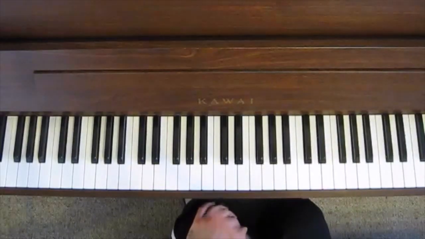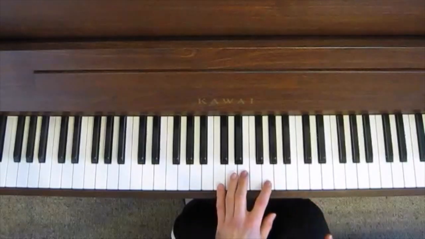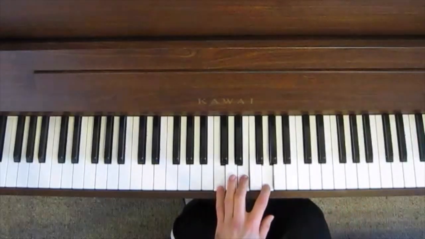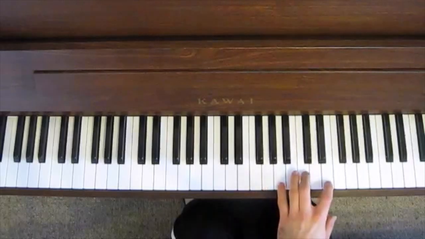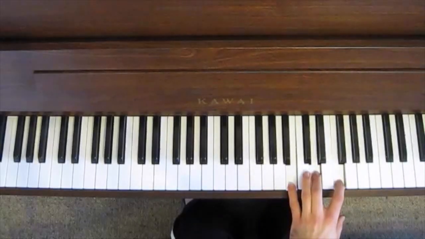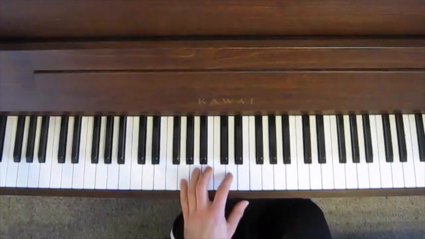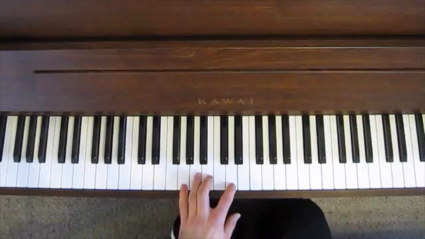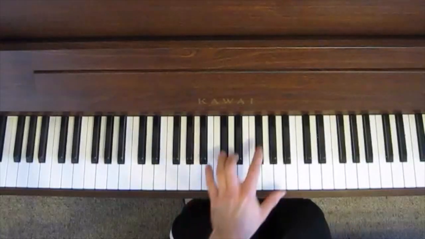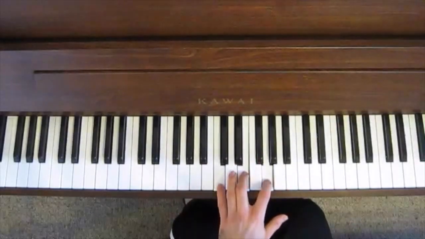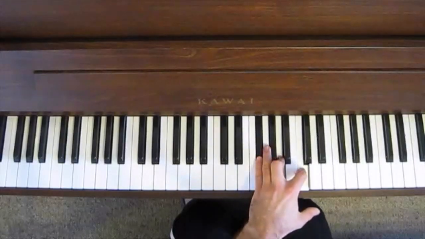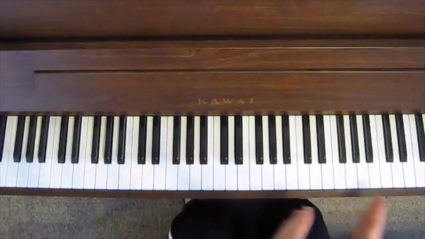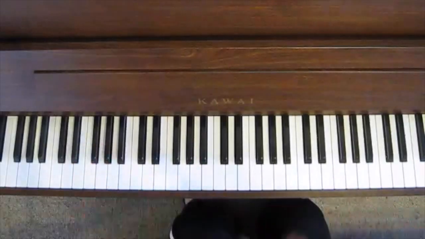So the pattern is, for a major scale: major, minor, minor, major, major, minor, diminished. Now that's transposable anyway. Again, for example, for the G: major, minor, minor, major, major, minor, diminished. So that pattern is transposable to any key on the piano or any instrument, whatever instrument you're playing.